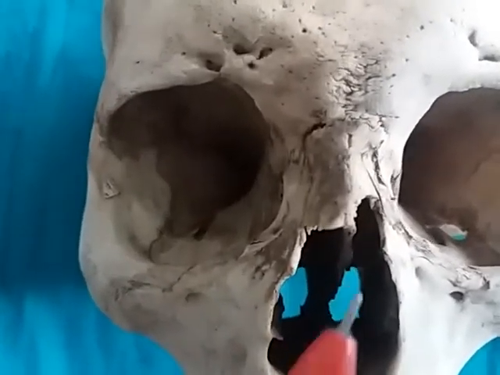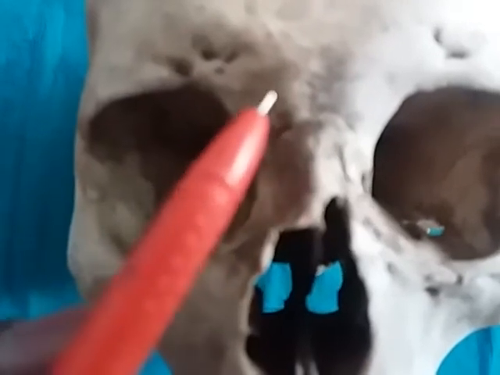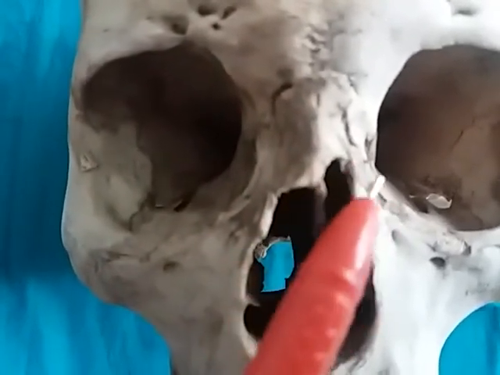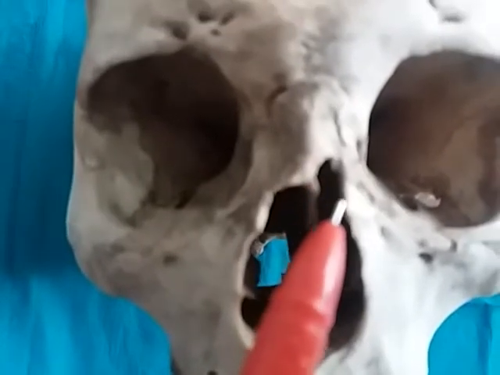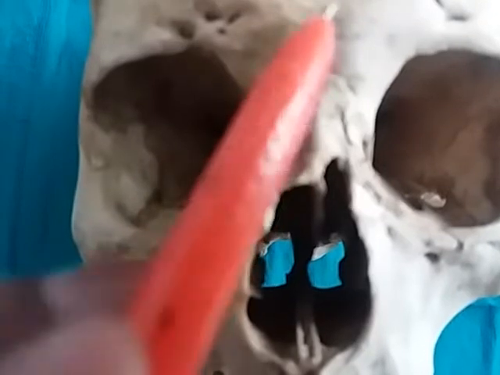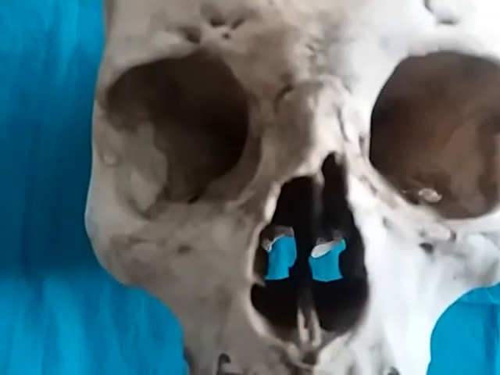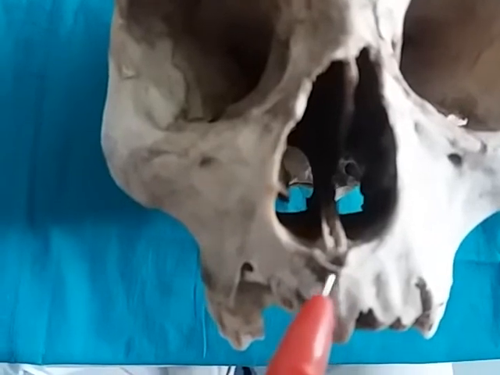We are able to locate the internasal suture, the frontonasal suture, and the nasomaxillary suture between the nasal bone and the maxilla. Then the frontomaxillary suture, between the frontal bone and the maxilla, and the intermaxillary suture. This is how you can look at the intermaxillary suture between these two maxillae.